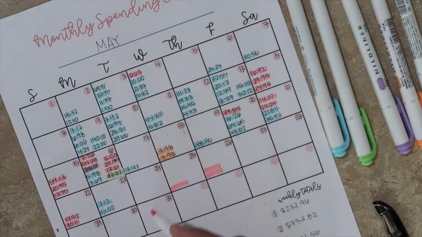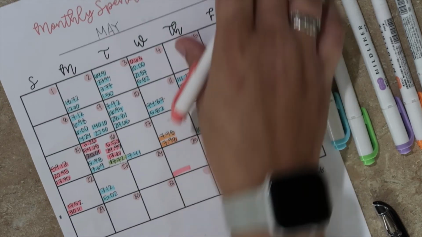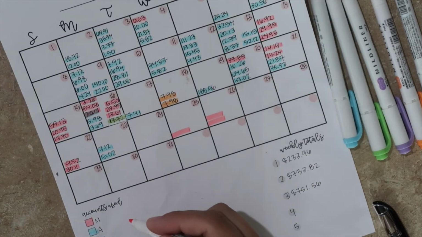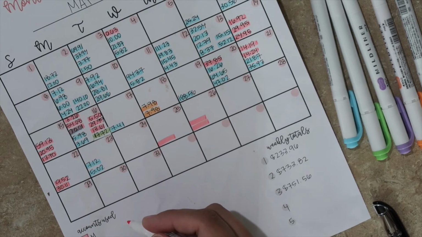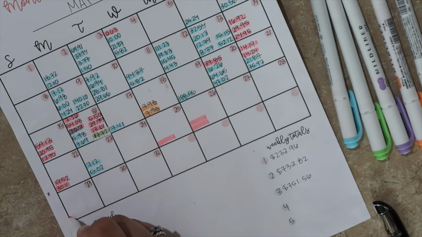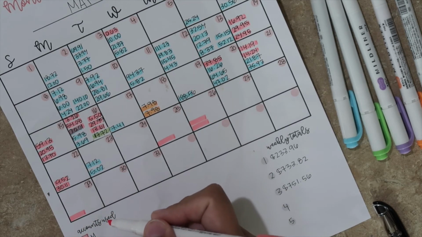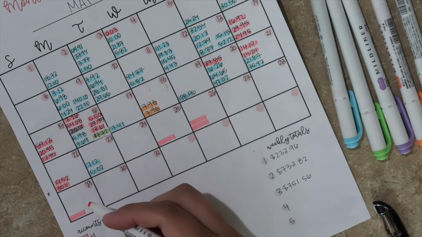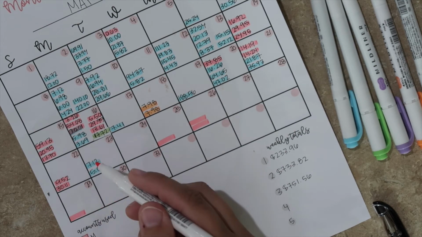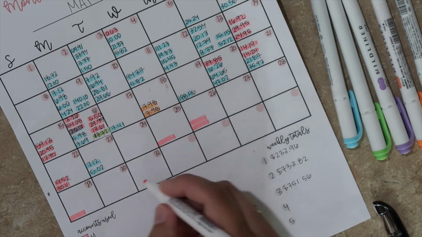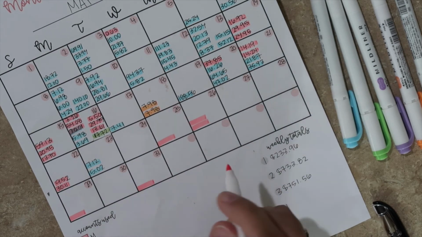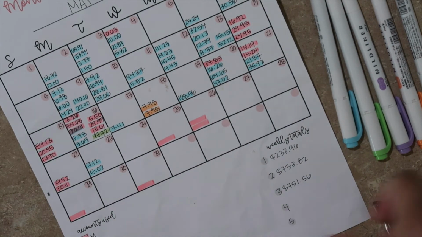The 29th, I had an iTunes charge come through, as well as my iCloud storage charge, but that's considered a bill. And then yesterday I went to the grocery store. So that's it for that account.